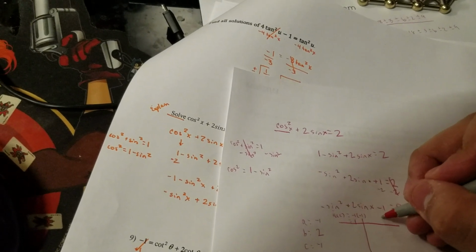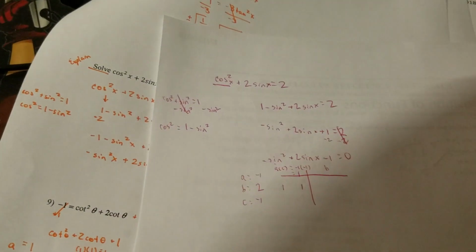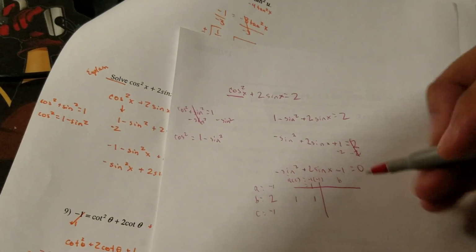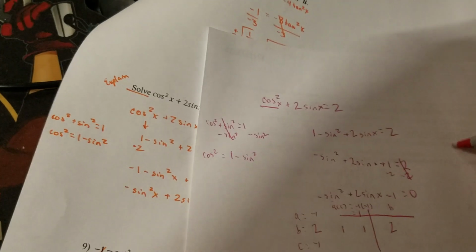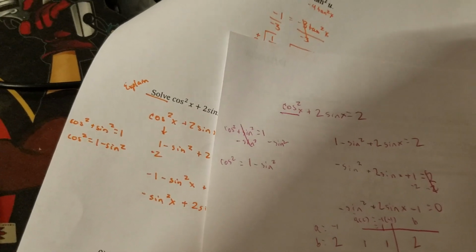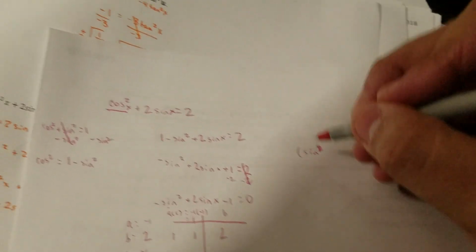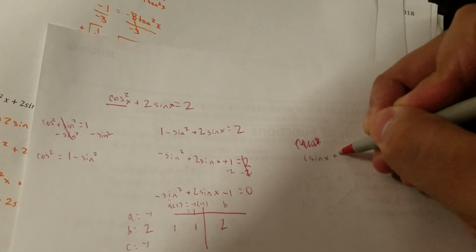And over here, I need my sum to equal 2. So if I use 1 and 1, because 1 times 1 is 1, and if I add them, it equals 2, I get my factors here. So this is sine x plus 1 and sine x plus 1.